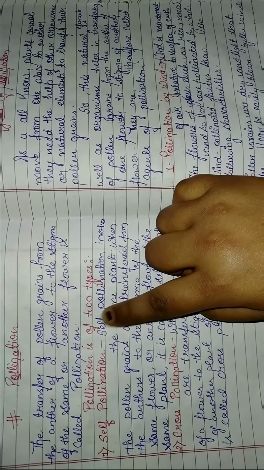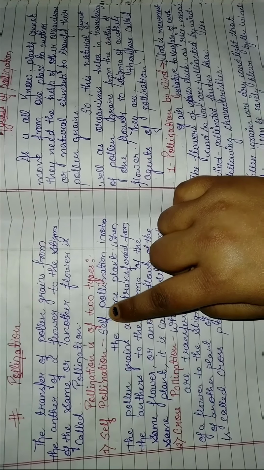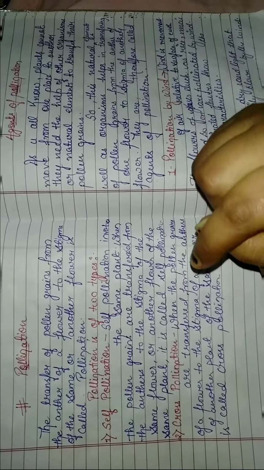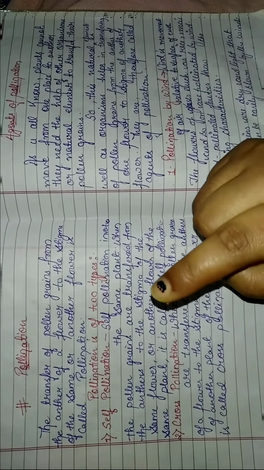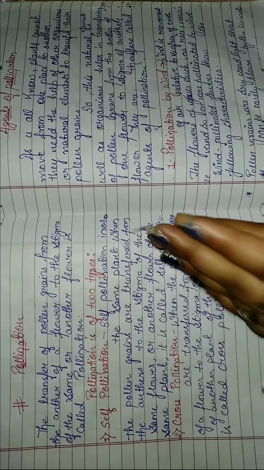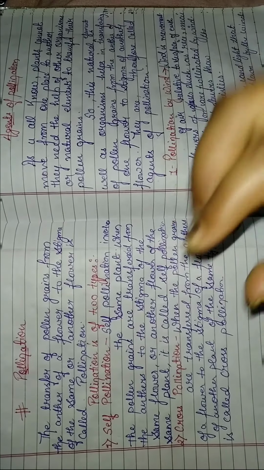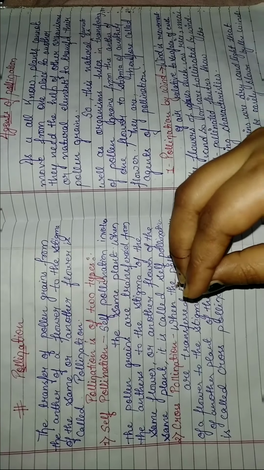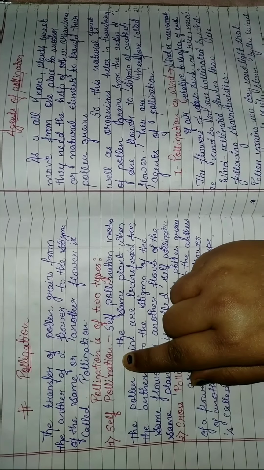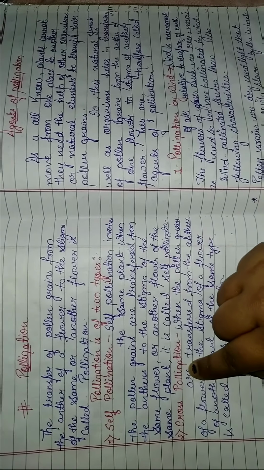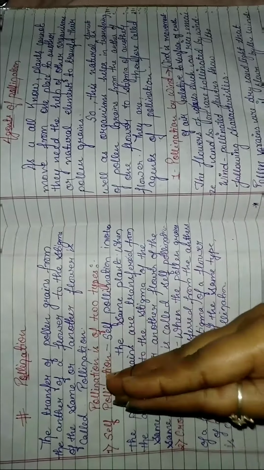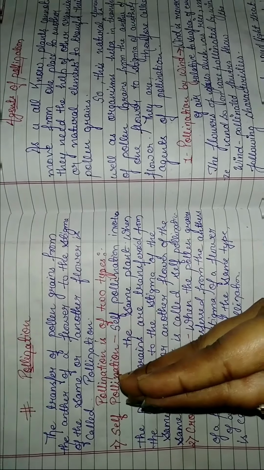Self-pollination, from the name itself it tells that it is occurring by self. That means pollen grains are transferred from the anther to the stigma of the same flower in one plant only. If male and female reproductive units are both present and pollination is occurring between them only, then that is known as self-pollination. Clear?